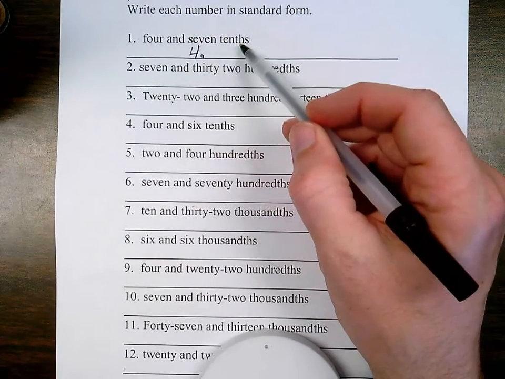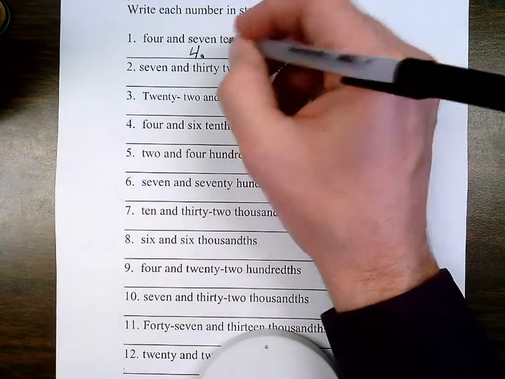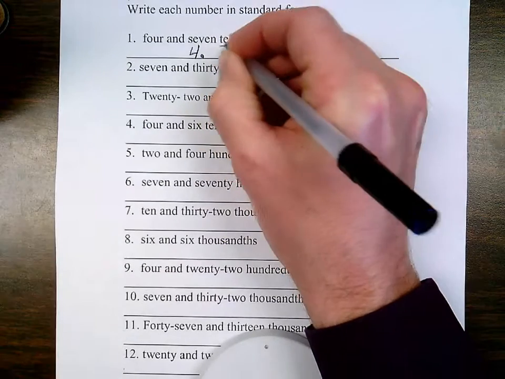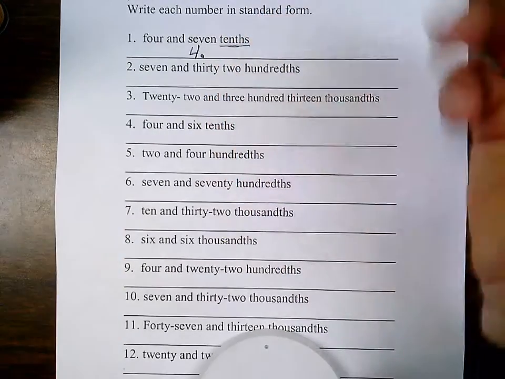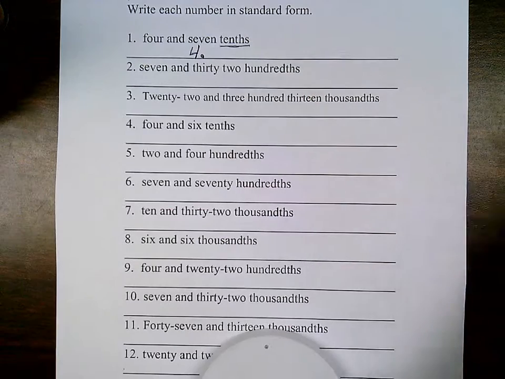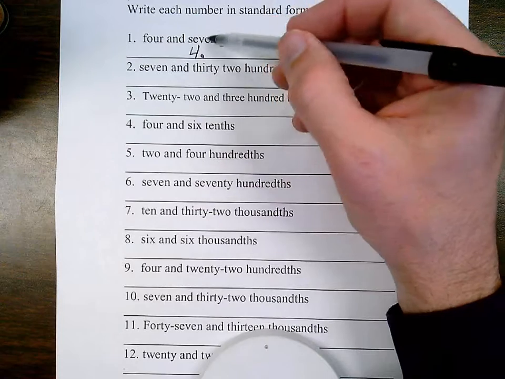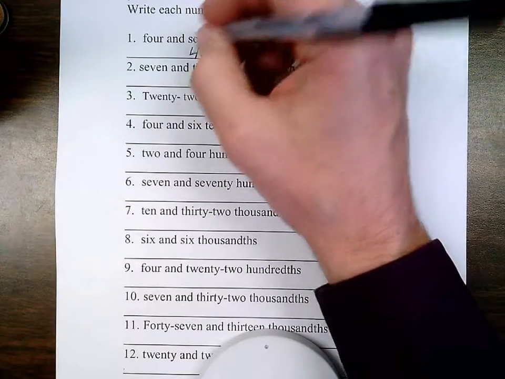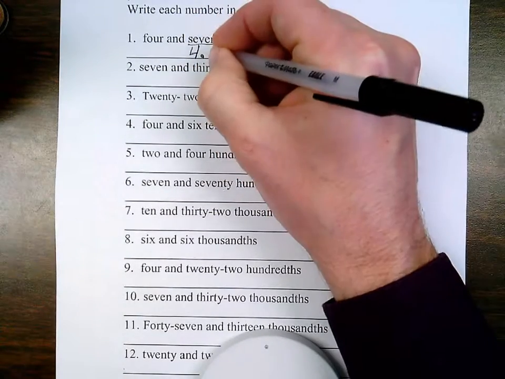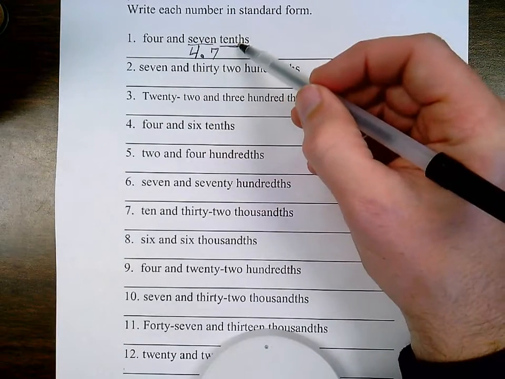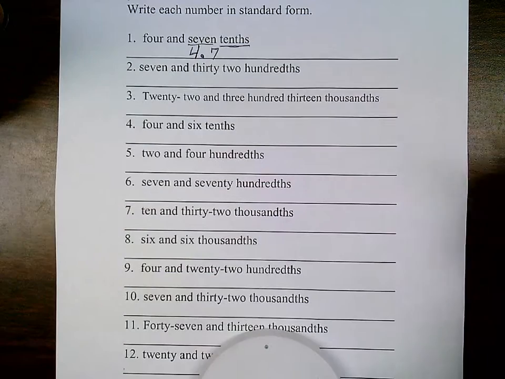This one says seven tenths. Now the last word is a very important one because it lets us know how many decimal places there are. If it says tenths, there's only going to be one decimal place. So this one says and seven tenths. So we put 7 down, and there's only one digit because it is tenths. Let's move down to our next one.